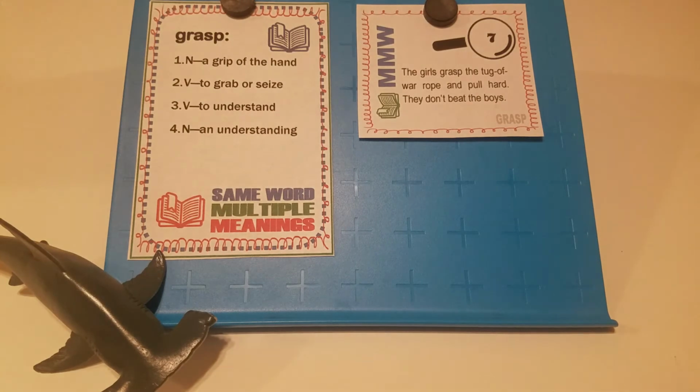The girls grasp the tug-of-war rope and pull hard. They don't beat the boys.